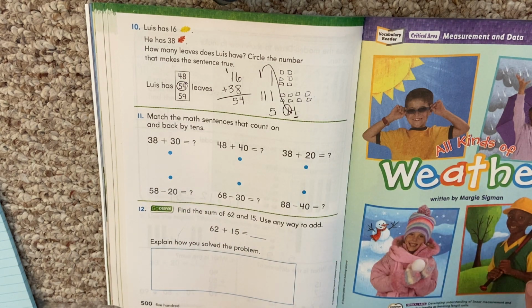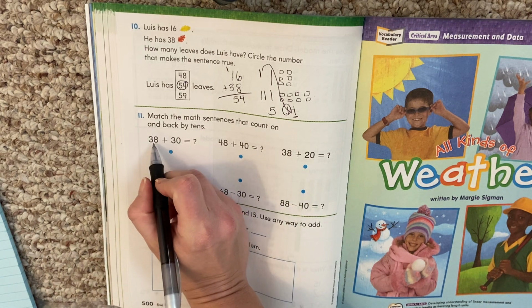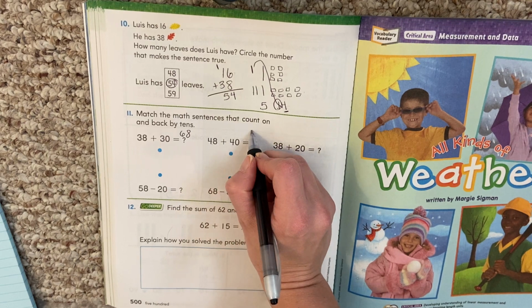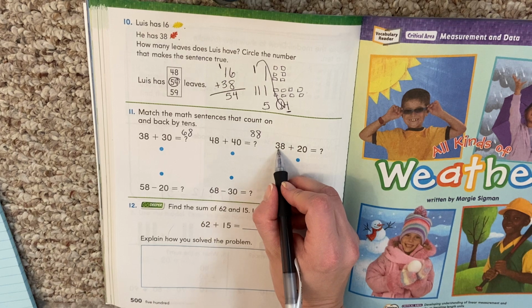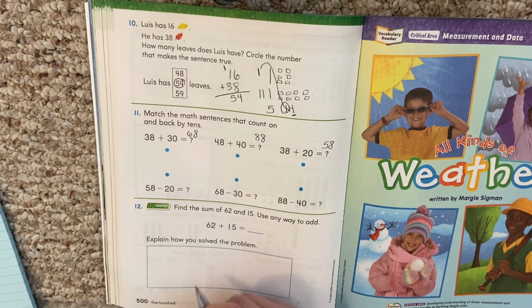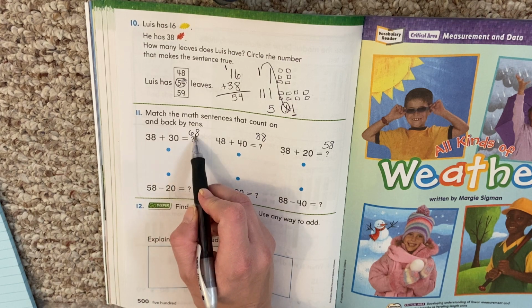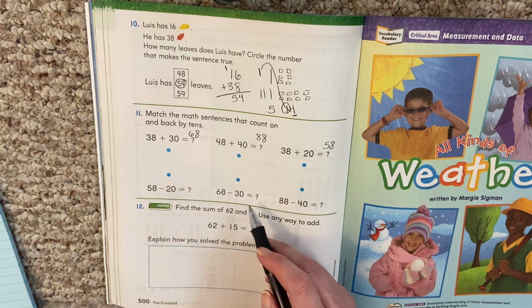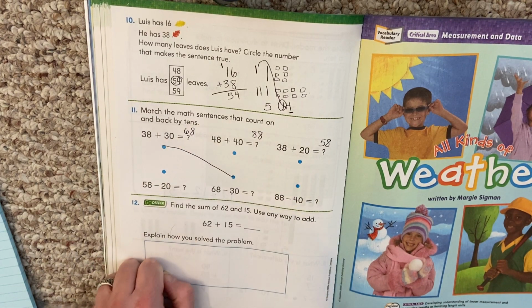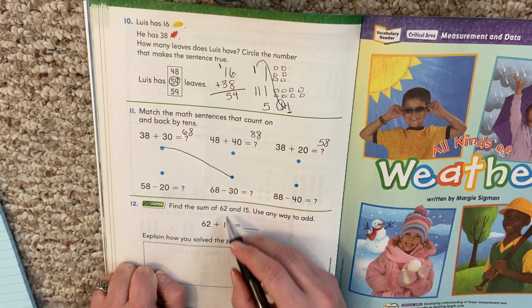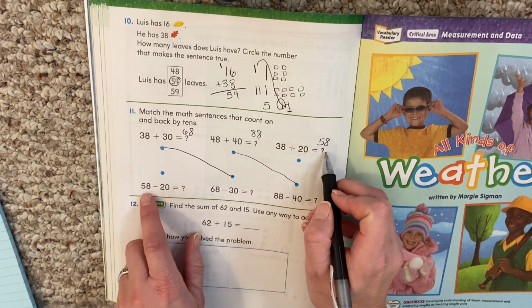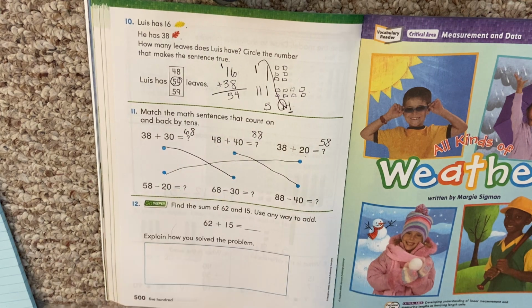All right, if you're hitting play, you're ready to check your work. 38 plus 30. Well, you should have gotten 68. 48 plus 40, you should have gotten 88. 38 plus 20, you should have gotten 58. All right, so now let's see. 38 plus 30 equals 68. Look down here. Do you see one that has 68 in it? There it is, 68 minus 30. There we go. 48 plus 40 equals 88. What one down here do you see? 88 minus 40. 38 plus 20 equals 58. 58 minus 20. Those are related facts.